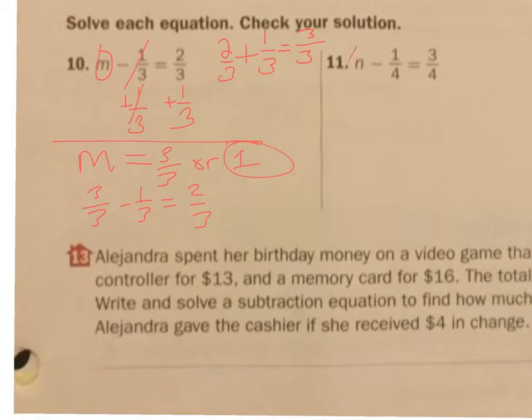And number 11. I want to get that N all by itself, so I have to get rid of this 1/4 by adding 1/4 to it, and then add 1/4 to this side. We're going to do the same to both. So that's N. Those cancel. Then I have 3/4 plus 1/4. Same denominator. So 3 plus 1 is 4, with the denominator 4. 4/4 or just 1.